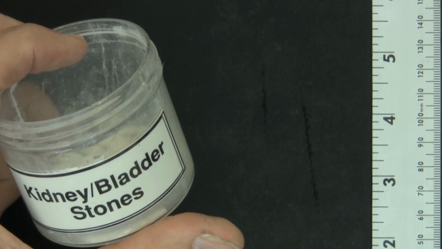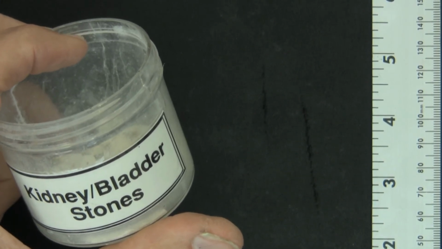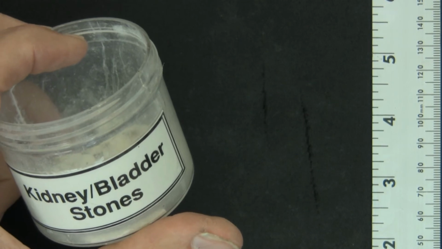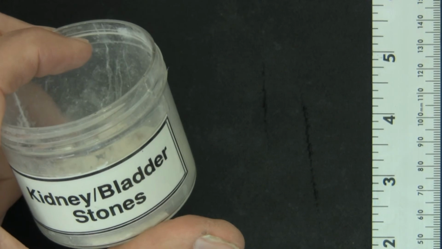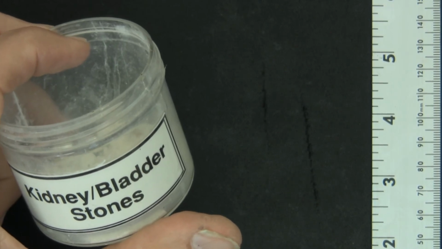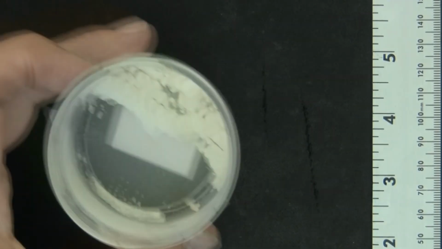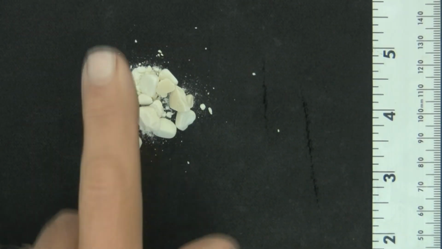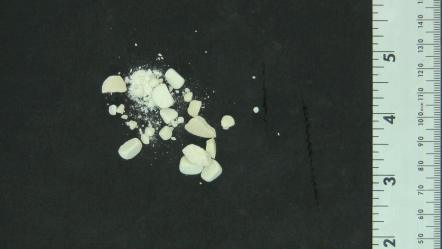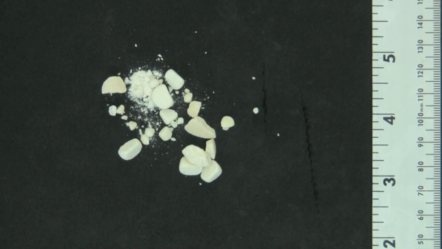Kidney stones vary in size from the tiniest of granules to sometimes as large as a marble or even a golf ball. And these are stones taken from some of the material we've had in lab.